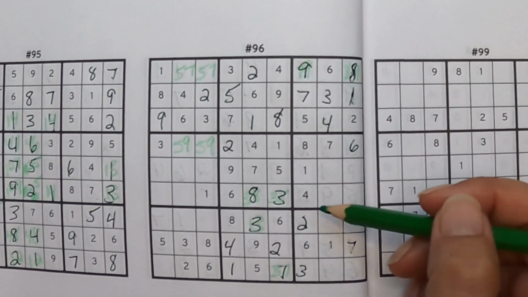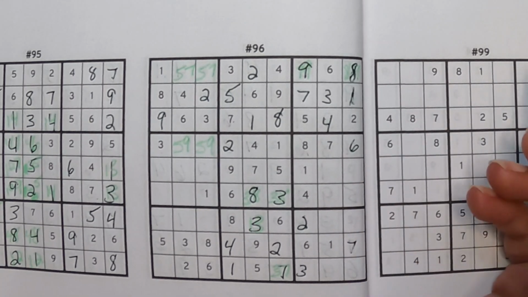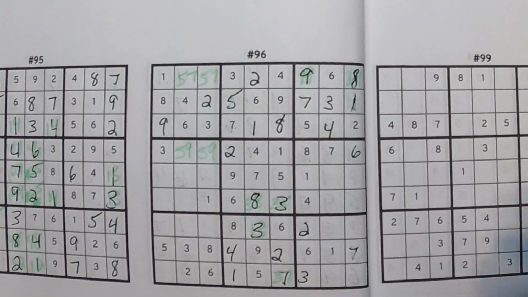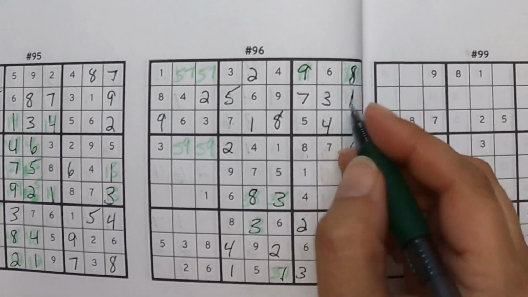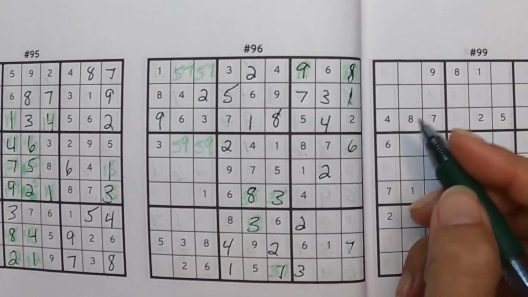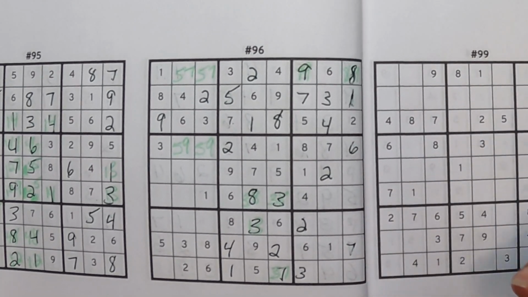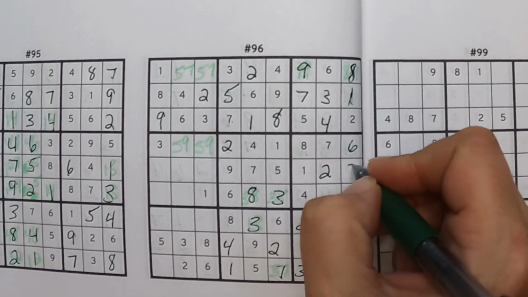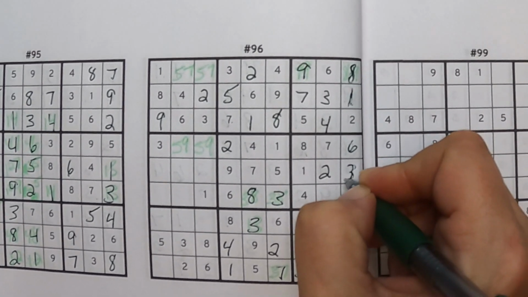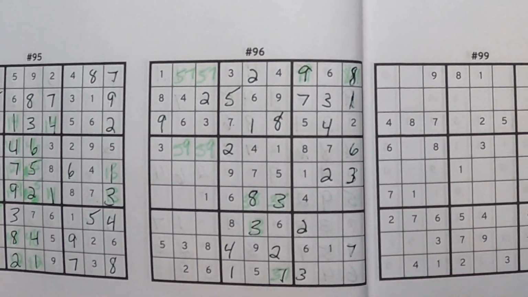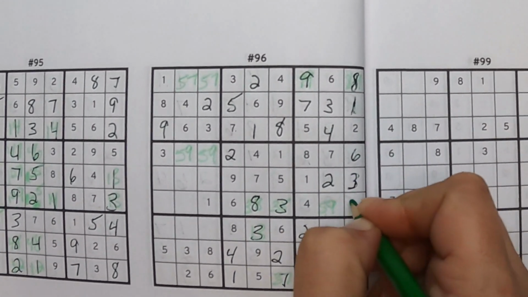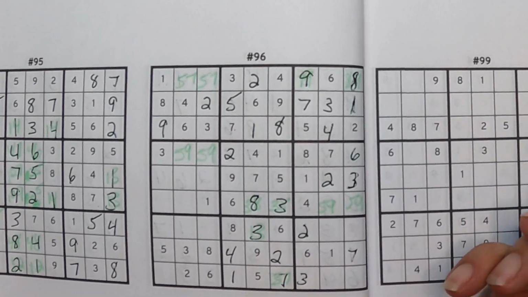For this box now, we're missing 2, 3, 5, and 9. We've got 5 and 9 here and a 3 here, so this is our 2. And the 5 and 9 here would make this our 3. I don't see any other help. So 5, 9, 5, 9.